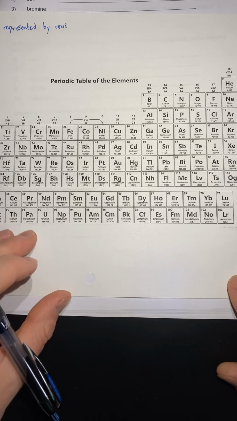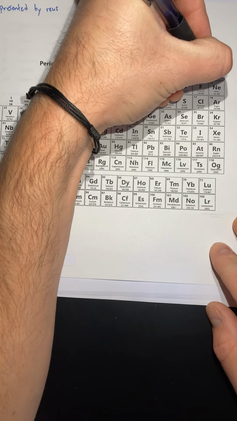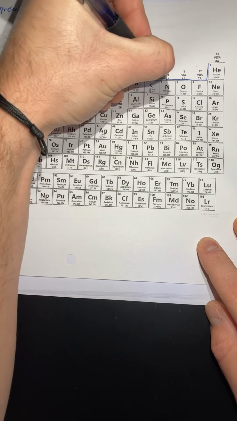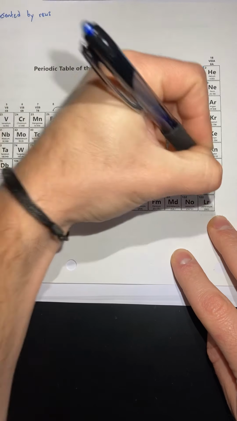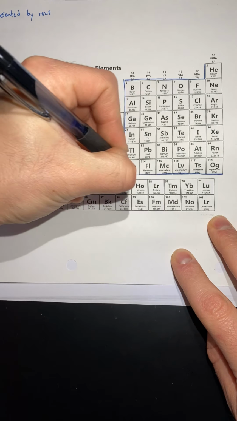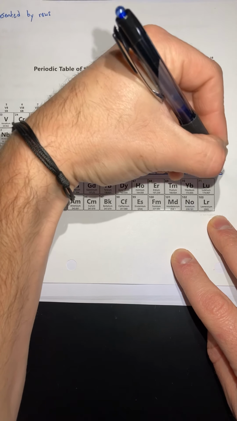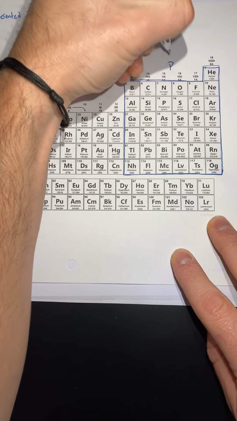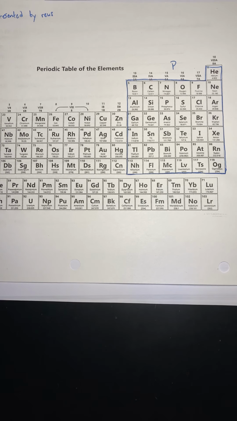All right. Next thing, this section over here, this represents your P. Okay? Wait, what about the ones on the bottom? We're getting there.